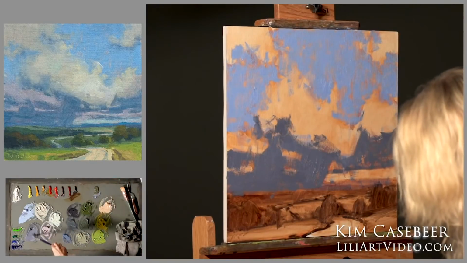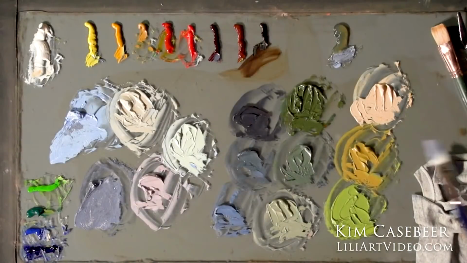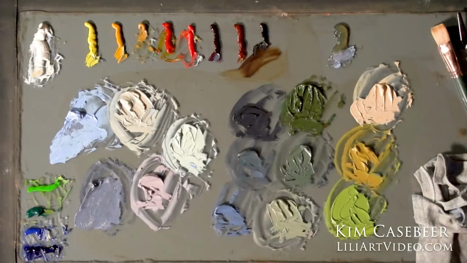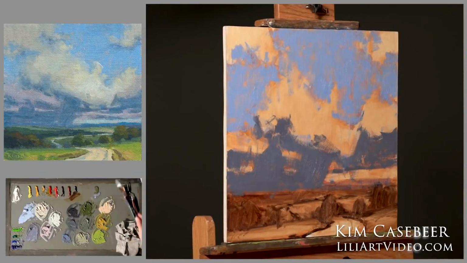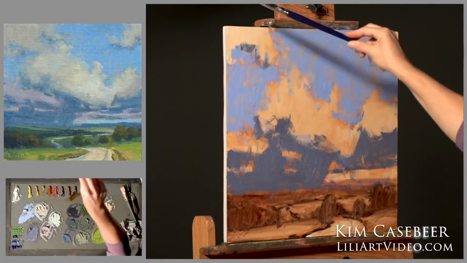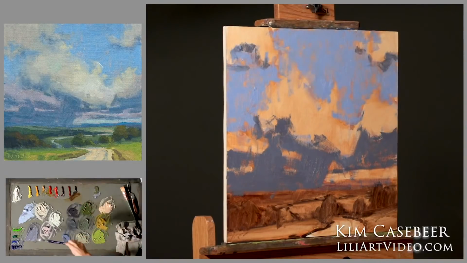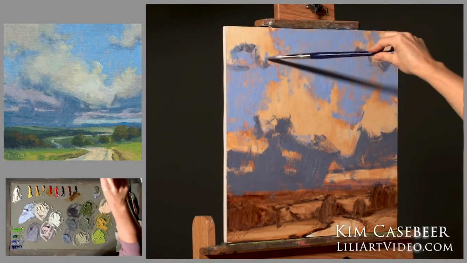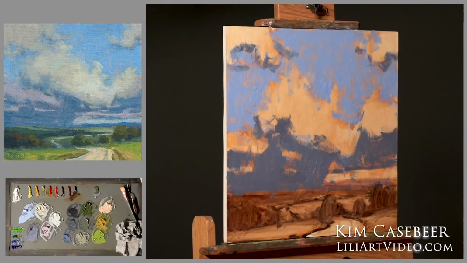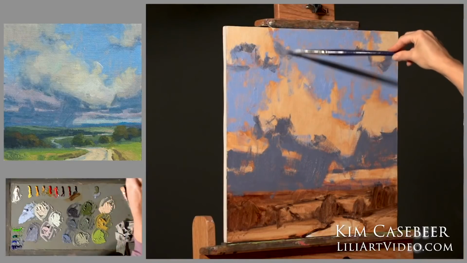Okay, and there are some shadows in the clouds that are in the upper left and upper right, and I want to include those. I just don't want them to be quite as strong as these shadows. So we'll just put a suggestion of those shadows in.